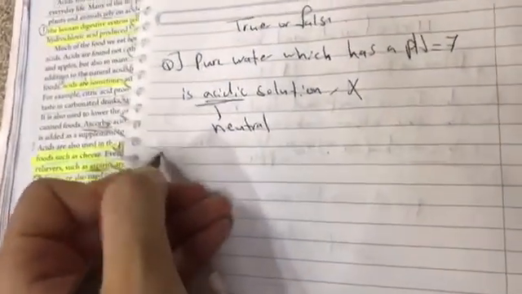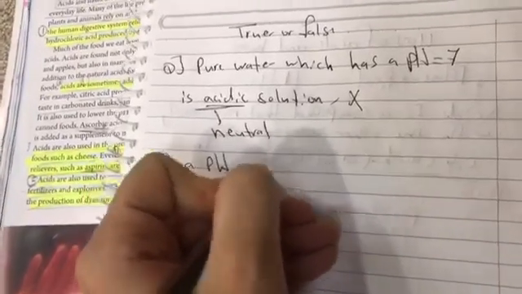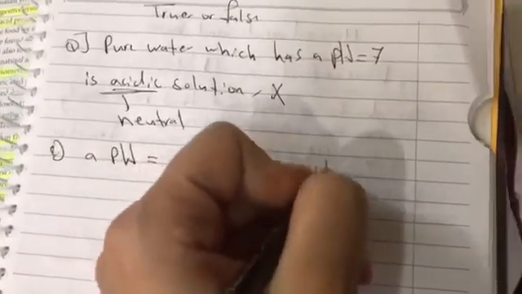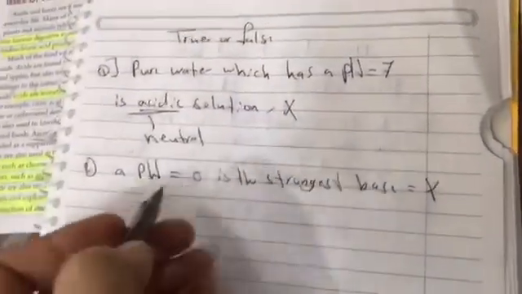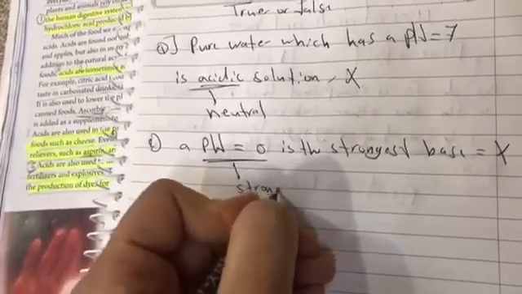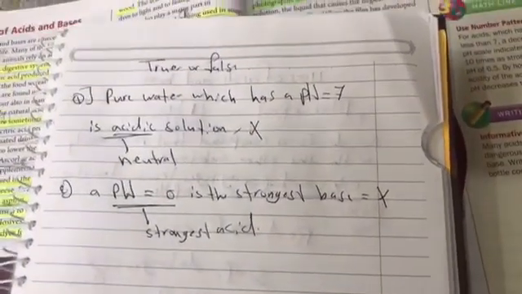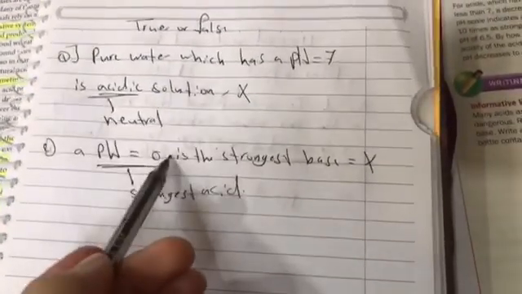Another true or false: a pH equal to 0 is the strongest base. Again, you're going to say it's not correct. Why? Because a pH equal to 0 is the strongest acid. So these are only to remind you about the pH and how we use it. If we have a compound with a pH equal to 0, it means that this compound is the strongest acid.